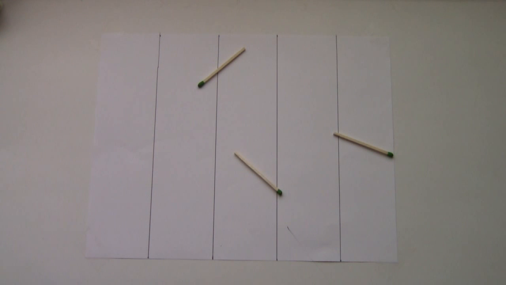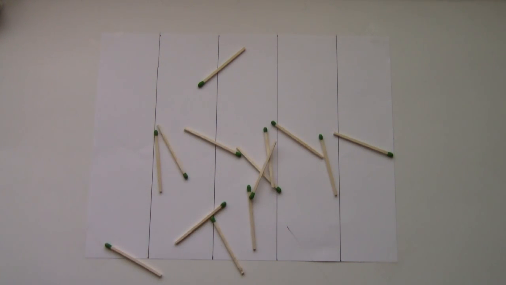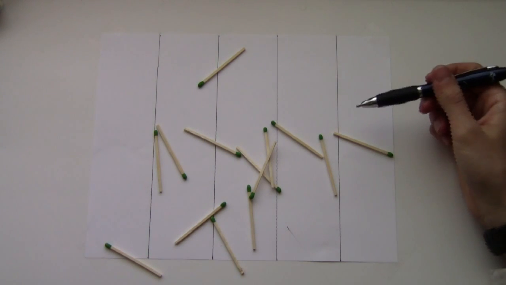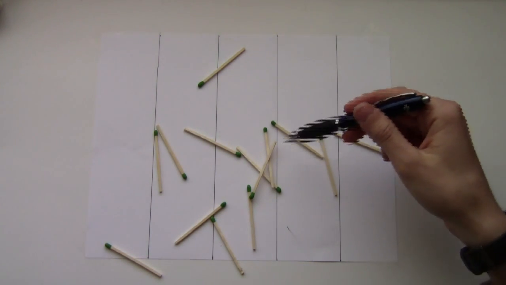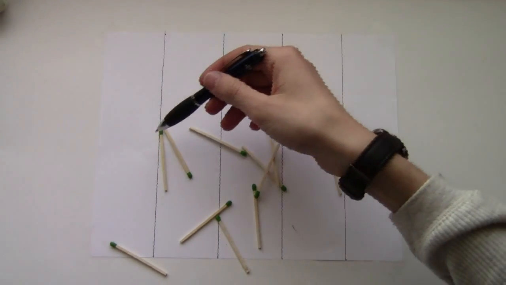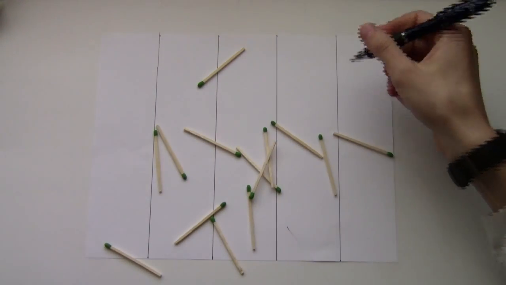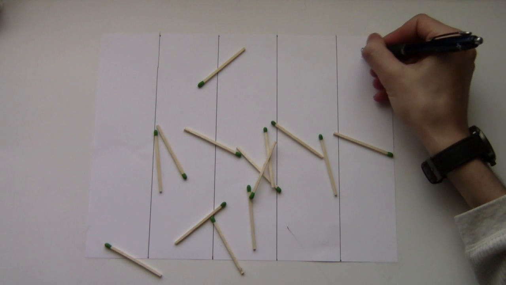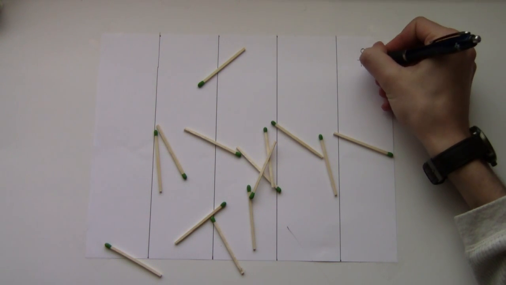So here we're throwing the matches. Now we're at 14, and how many intersections? 1, 2, 3, 4, 5, 6, 7, 8, 9. So our experimental probability for this try was 9 out of 14.